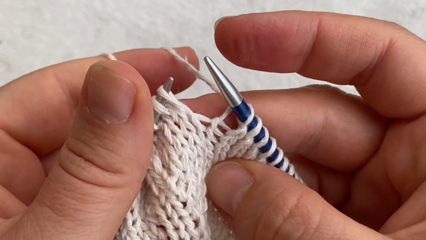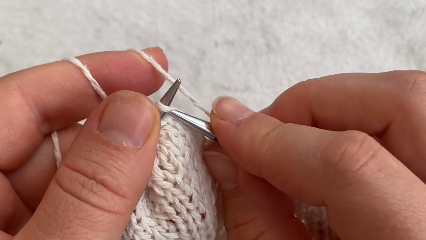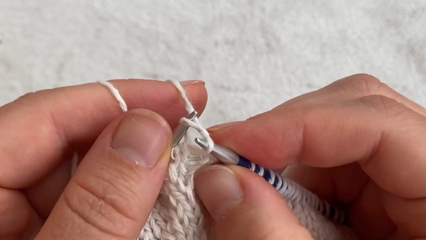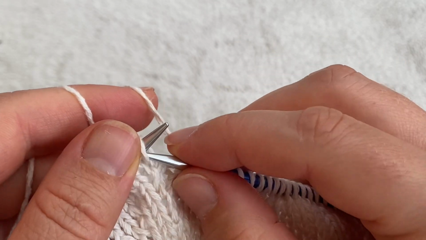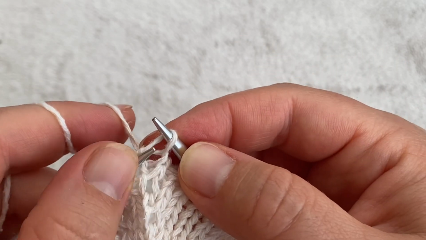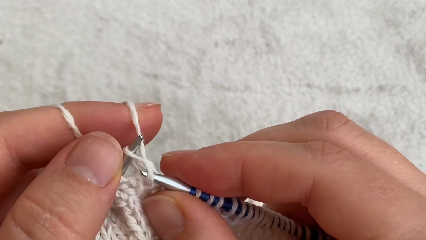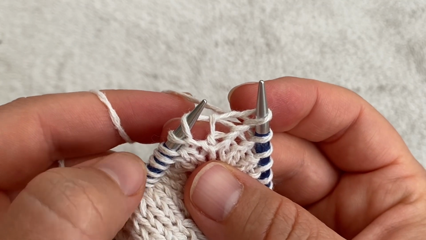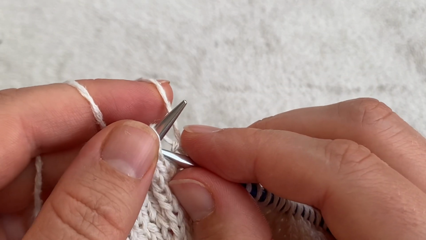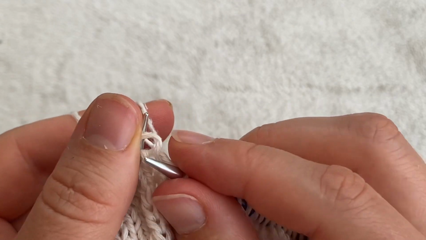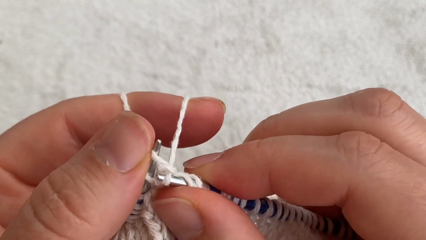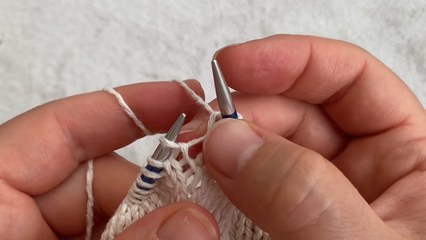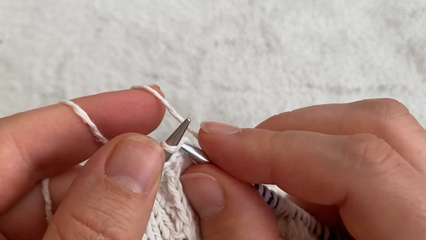There are no increases in the second row. What we do here, we knit in the pattern. So I'm just going to knit up to my first yarn over. Now my first yarn over looks like this, with the front loop facing me. So I'm going to pull out this front loop, insert the needle into it, and knit through it. Now I have created a twisted knit stitch leaning to the right.